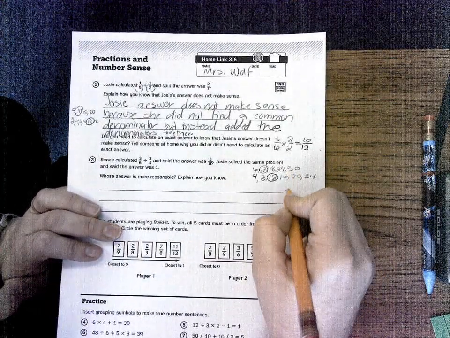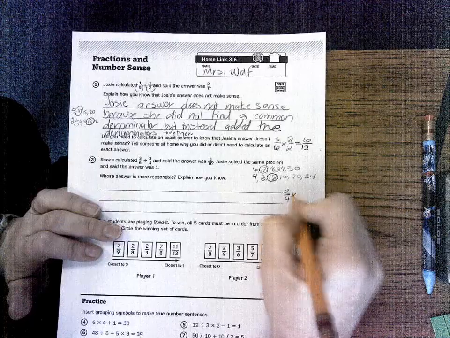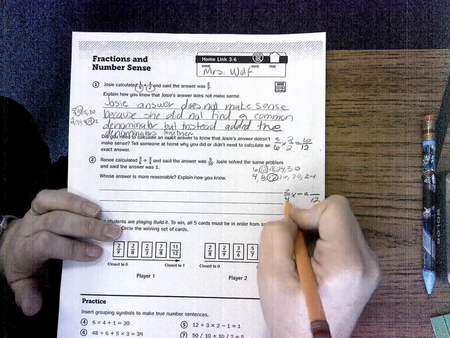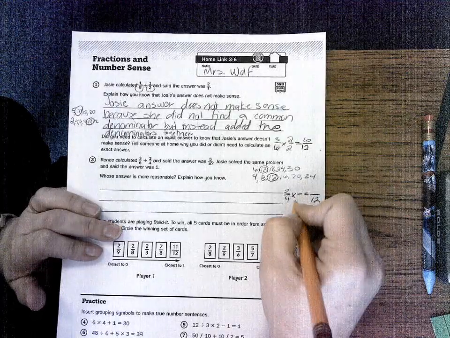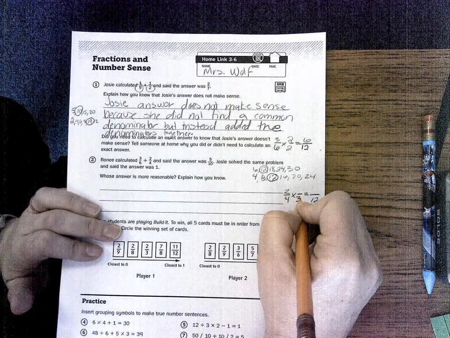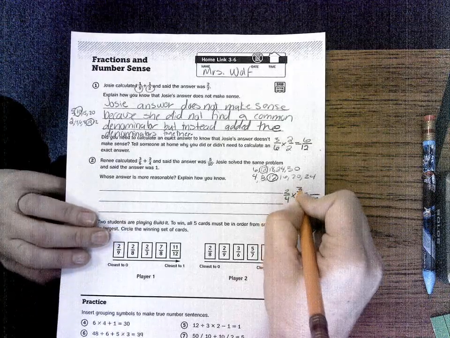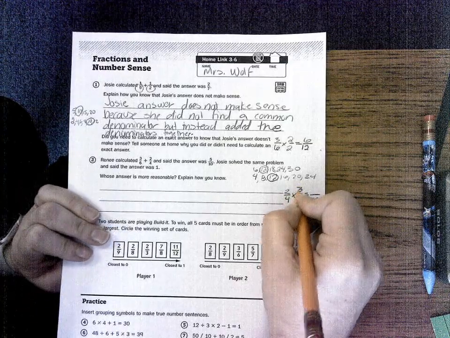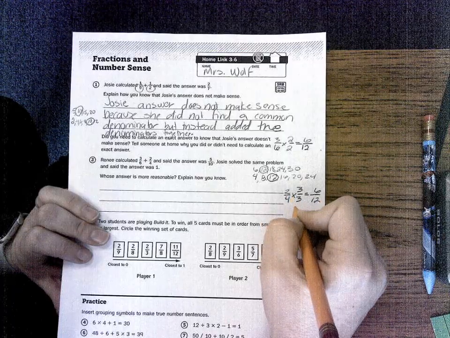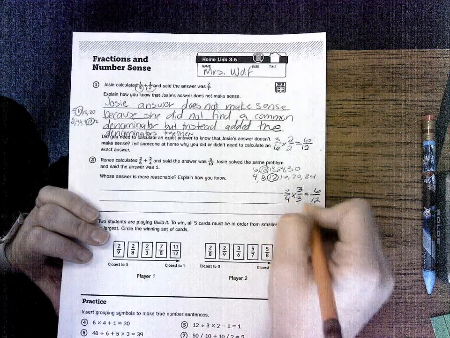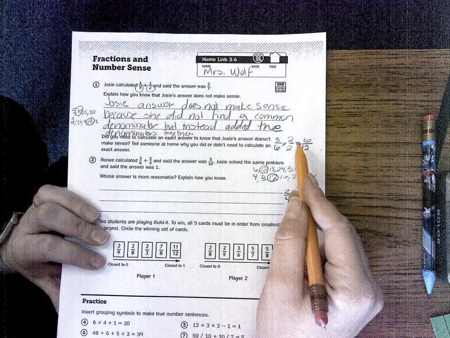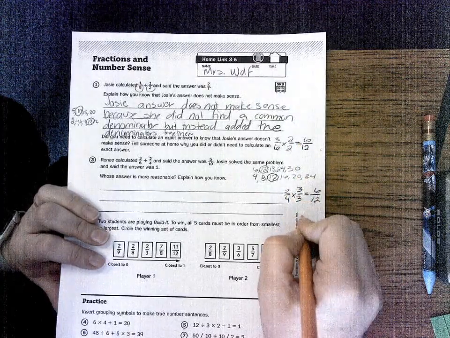Now I need to find my second equivalent fraction. I have 2/4 times something gives me a denominator of 12. That's my goal. 4 times what is 12? 4 times 3 is 12. What I do to the denominator, I do to the numerator because I'm really multiplying by 1. 3 times 2 is 6. And then 4 times 3 is 12. Now I have my two equivalent fractions, 6 twelfths and 6 twelfths. So let's add them together.